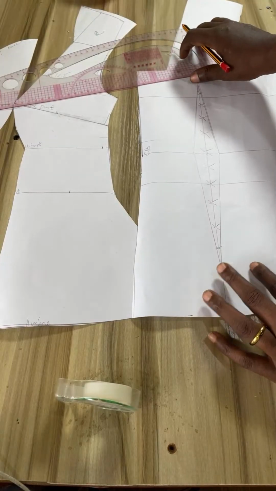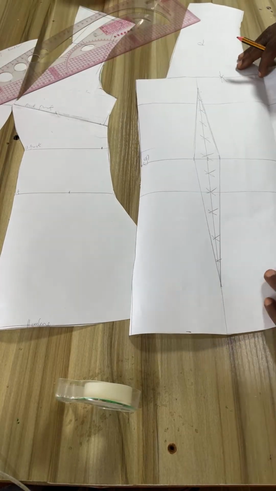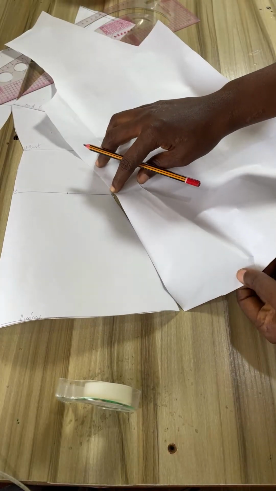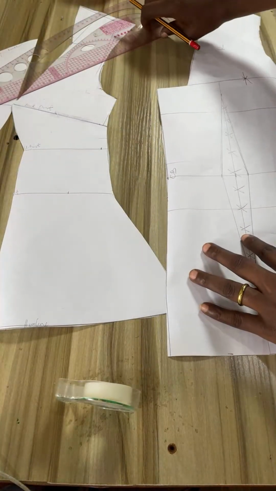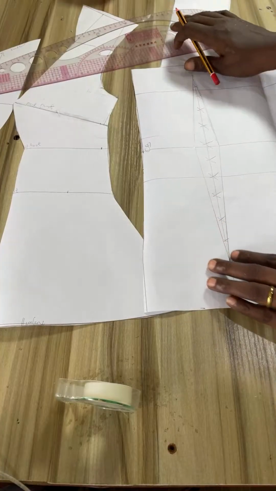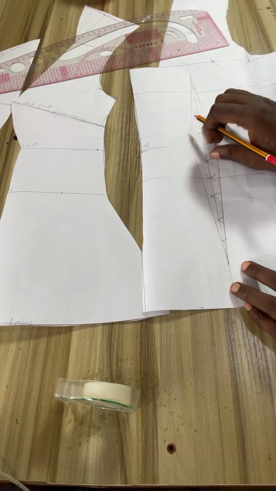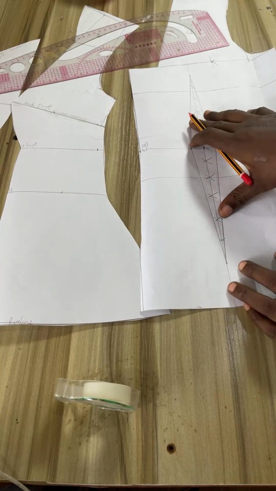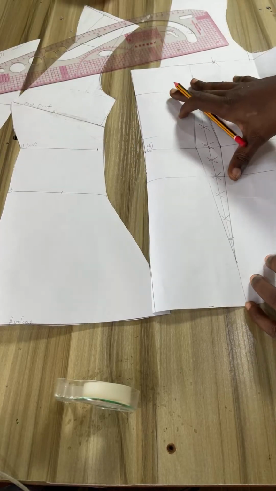Okay, so now you can see that here is our pattern. So by the time we match this and this together, it should amount to the same thing. That's how you know that you have done the right thing. And then you can either take this dart out to make it maybe a princess seam or something, just work on the style line, or you just take it just as a dart intake.